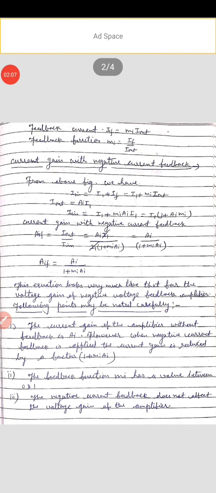Now the feedback current IF is equal to MI into I out, and the feedback fraction MI will be equal to IF divided by I out.